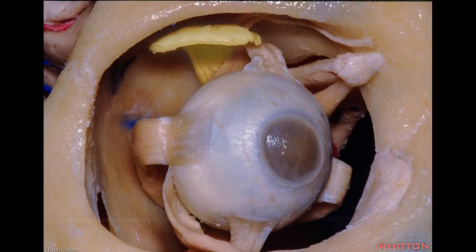Here we've elevated the levator. We see the superior rectus, the tendon of the superior oblique, the inferior oblique passing below the inferior rectus, and the lateral and medial rectus muscles.